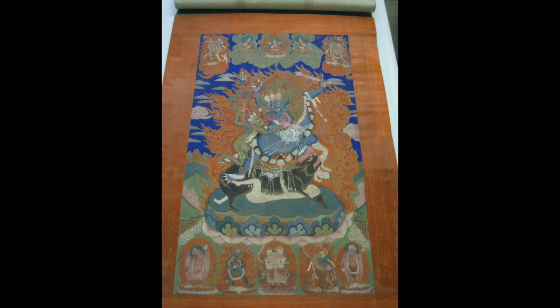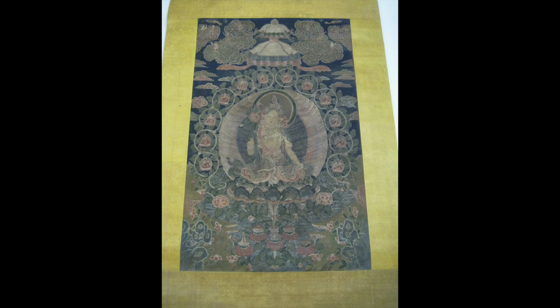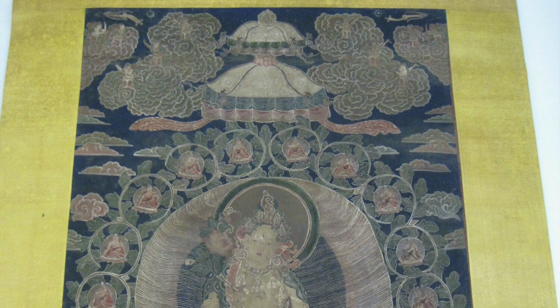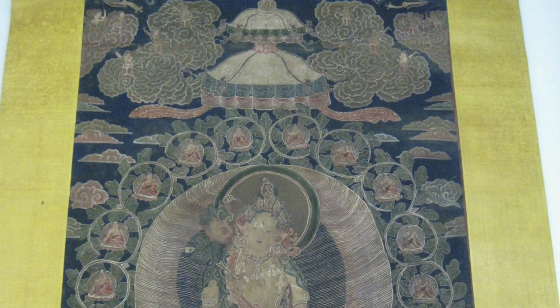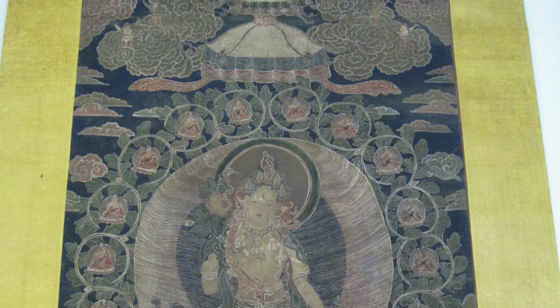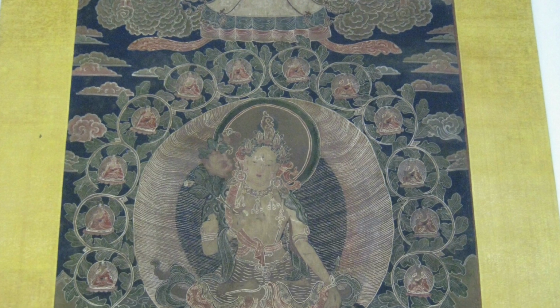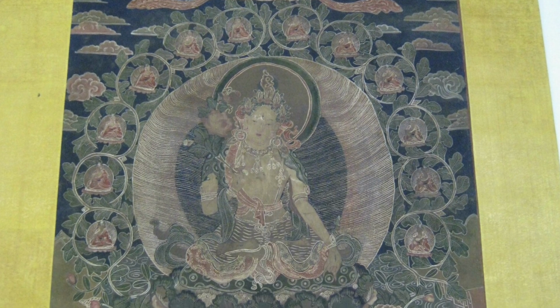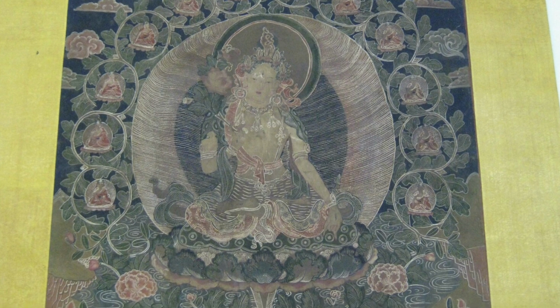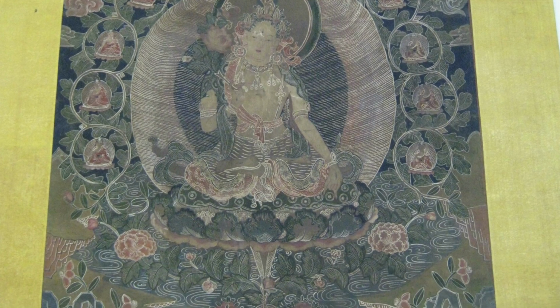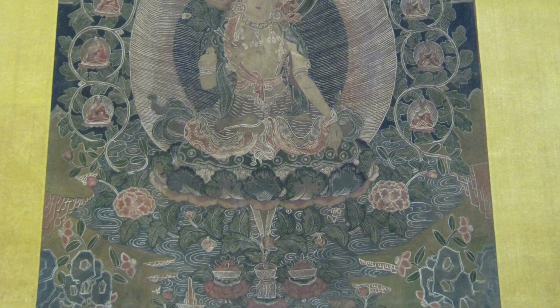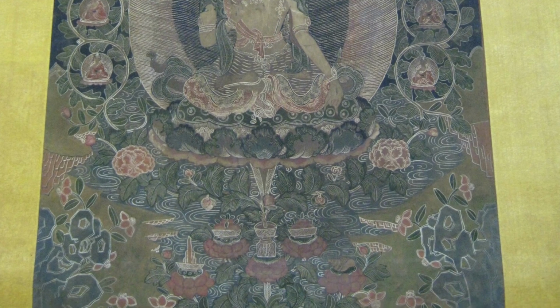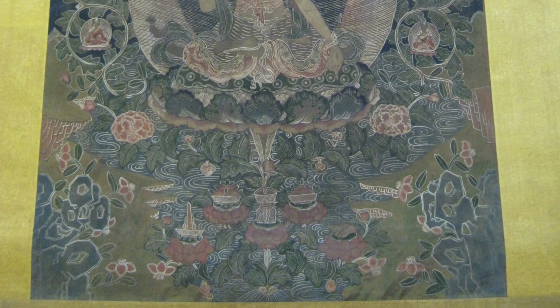We have a Yama Dharmaraja, which is backwards. Then we have a white Tara surrounded by 12 Buddhas. So the iconography doesn't even go together. You don't have a white Tara surrounded by Buddhas. Also the white Tara is backwards, but the Buddhas are not backwards. That really makes me think that the white Tara was done with a paper tracing with holes, but then the Buddhas were put in after.